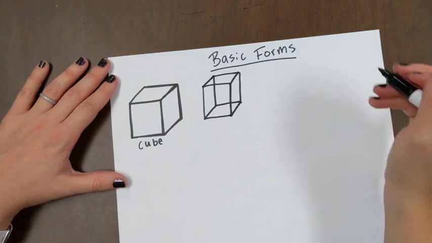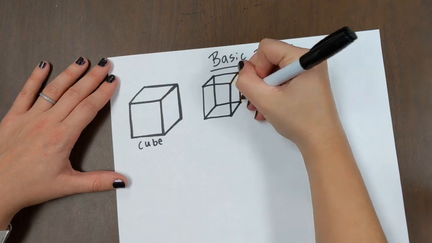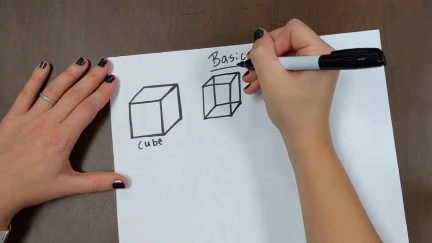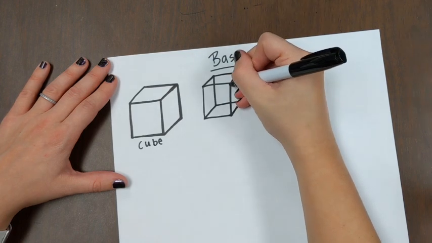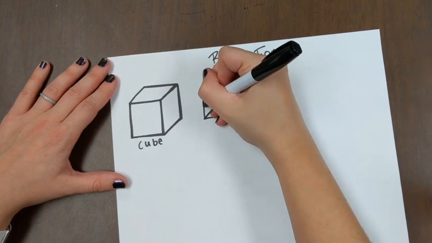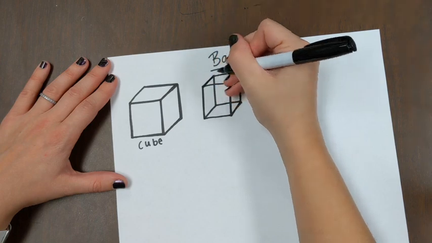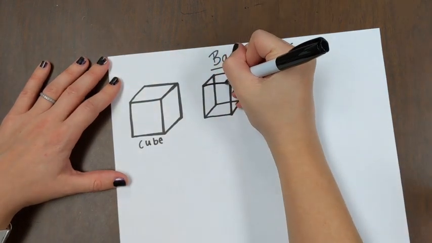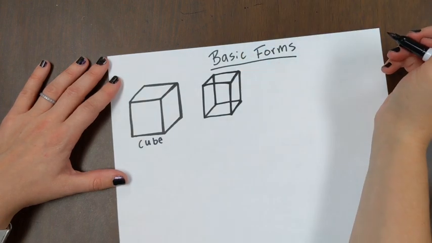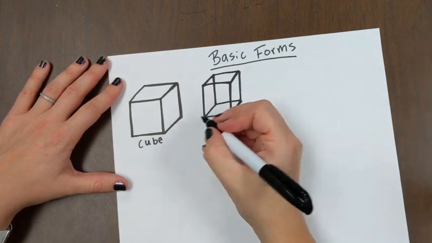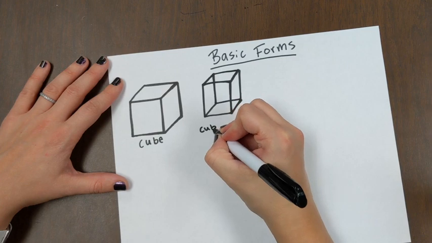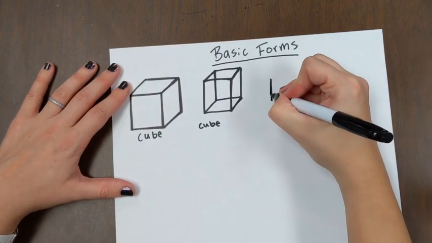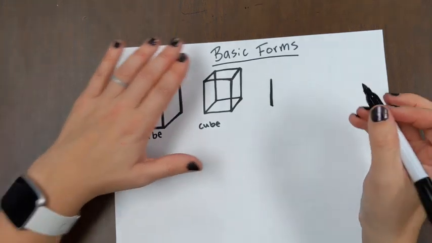Ooh, cube, so fancy. Alright, so those are two different ways you can draw a cube, and we could get all technical and add one-point perspective to the mix, but we're going to keep it simple, okay? So just getting those basic forms practiced. Alright, so I'm going to draw a rectangle underneath this one, and next let's try out a rectangular prism.